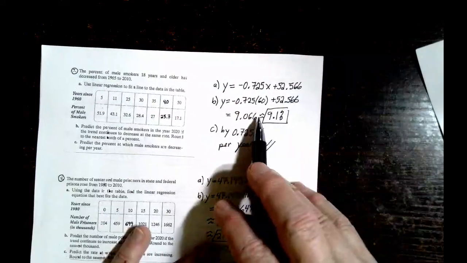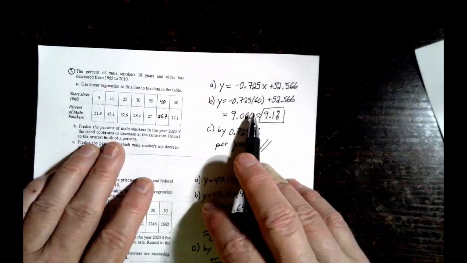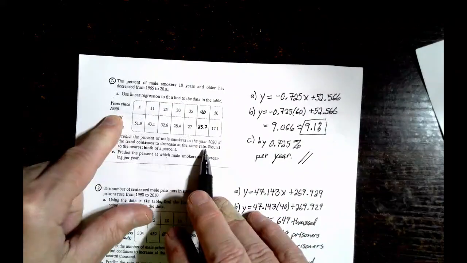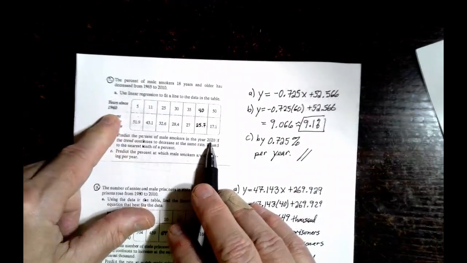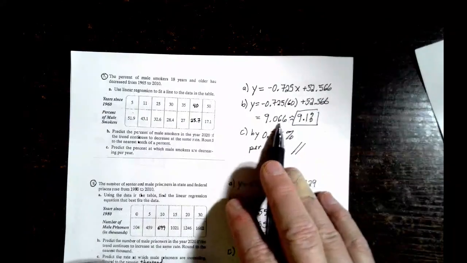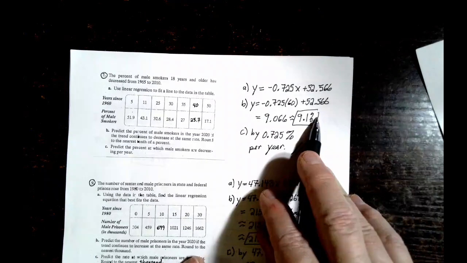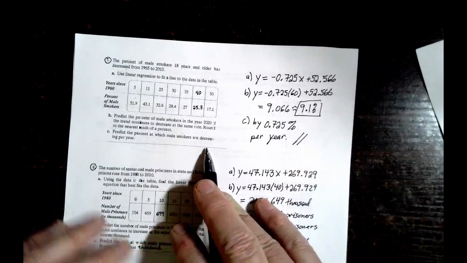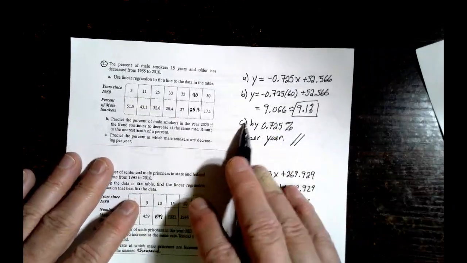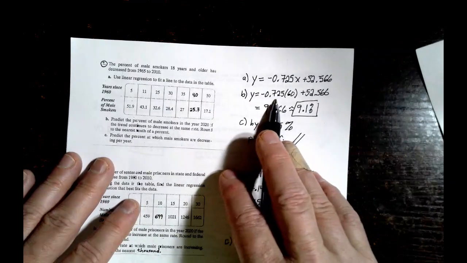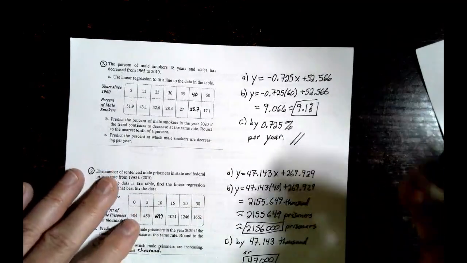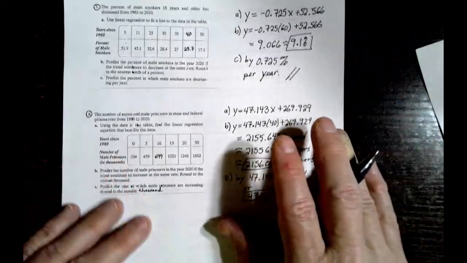Okay? So on this one, they give you this equation, and now they say predict the number of smokers in 2020. Well, year 0 here is 1960. So 2020 is 60 years later, so you're plugging in 60 for X, and you get 9.1% are smoking. And now part C says, what's the percentage at which male smokers are decreasing per year? Well, it's negative 0.725, meaning it's dropping by 0.725% per year. They're becoming fewer and fewer males smoking.